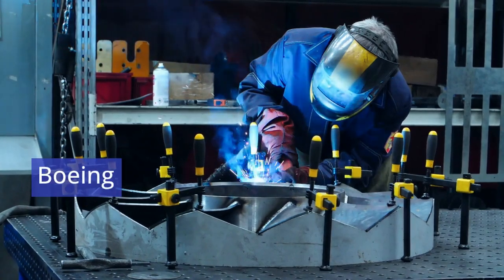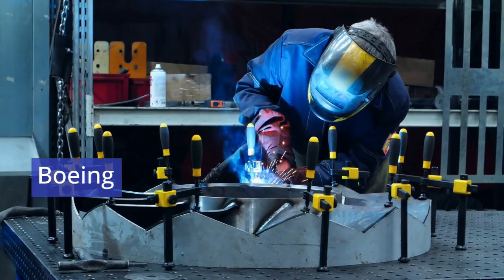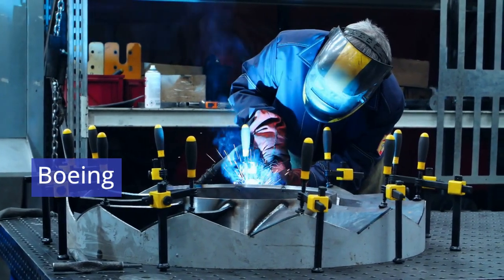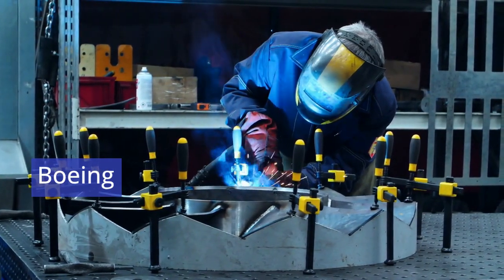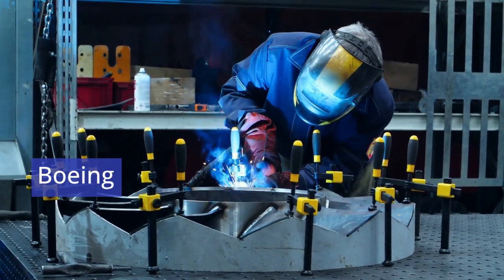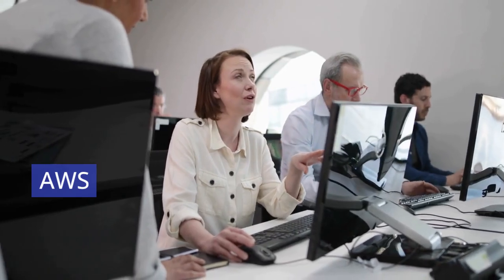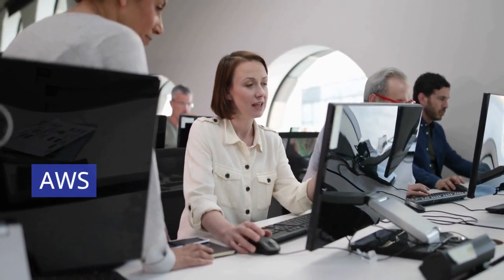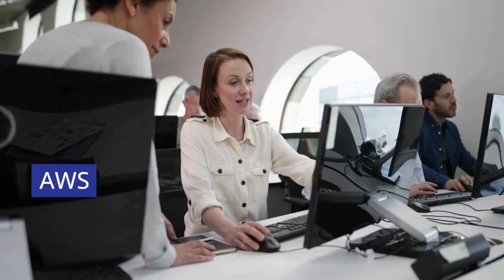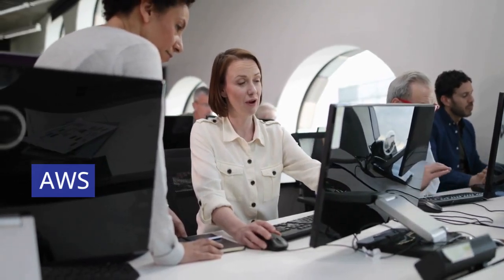For example, Boeing manufacturing inputs include aerospace components, which are manufactured over long periods with less immediate time pressure. Whereas AWS service inputs are cloud infrastructure and computing power, which must be available instantly to meet real-time customer needs.